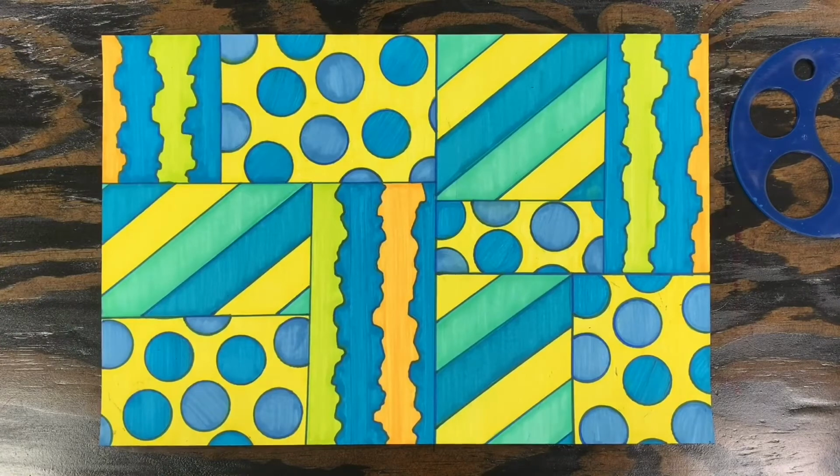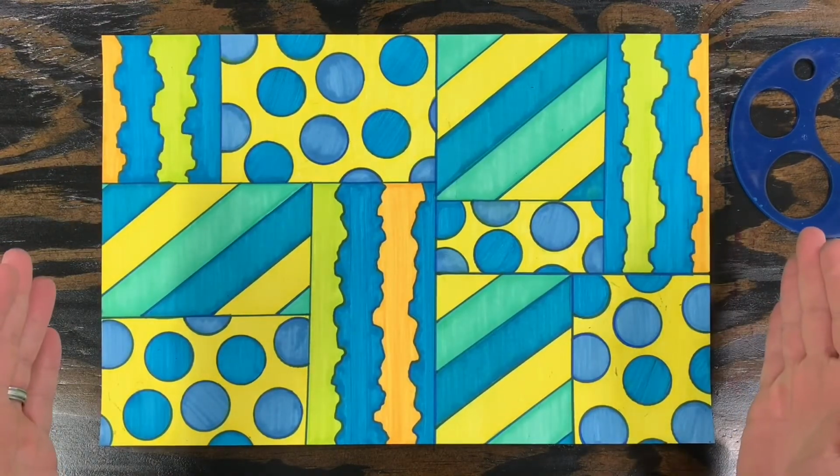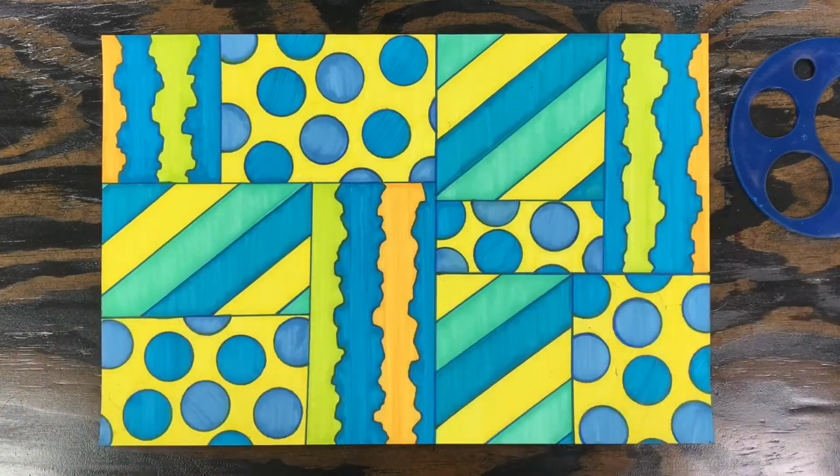So there you have it, our Mondrian inspired artwork that incorporates patterns into the shapes. Remember, there are literally millions of different ways that this activity could have ended up, tons of different color choices, tons of different ways that the shapes could have been arranged, so many different patterns that could have been included inside the shapes. Even though we've done one, there are many, many different options that still exist if you decided to do this activity again.